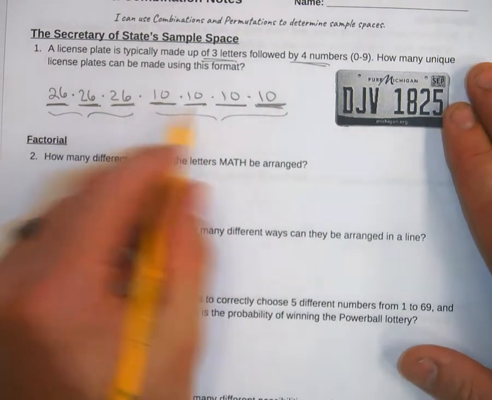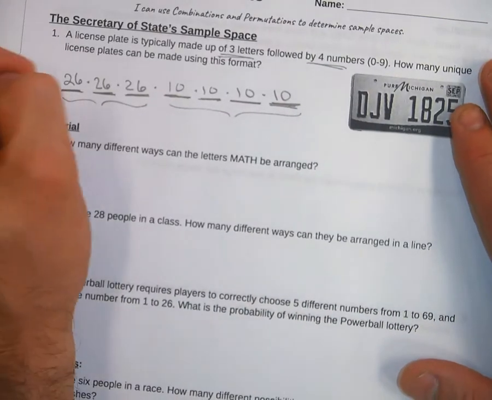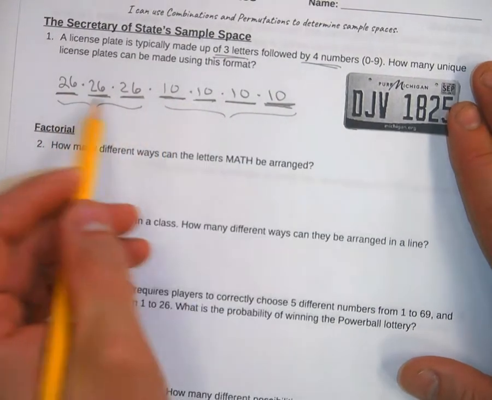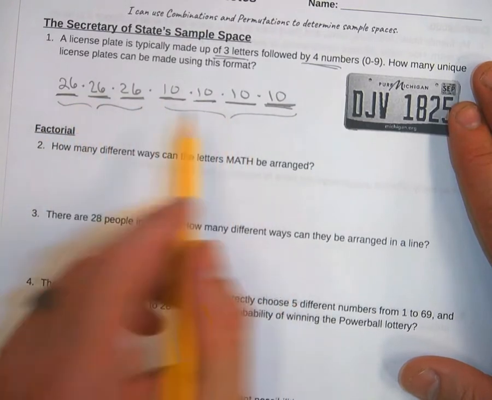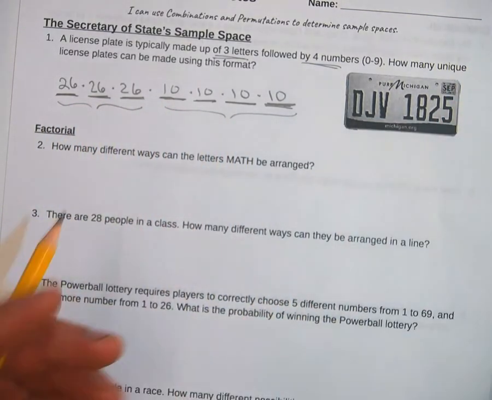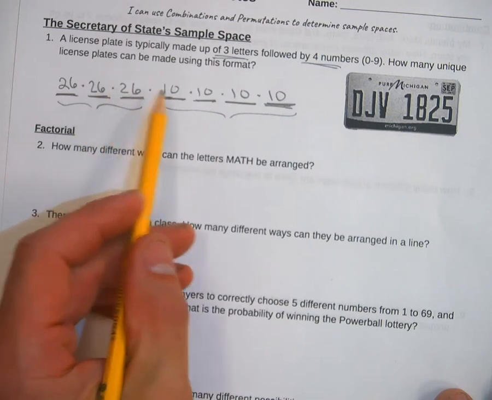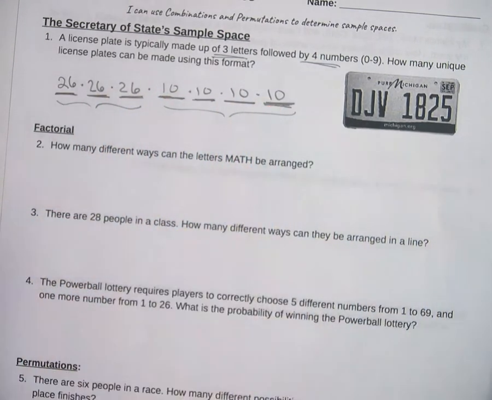And so if we multiply these things together, by the way, this is called the multiple counting principle. If you want to find the different possible ways of something happening, you can multiply the number of outcomes for each instance, and that will give you the sample space, the entire number of ways that it could happen.